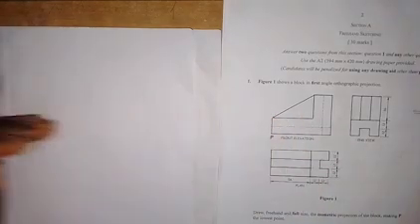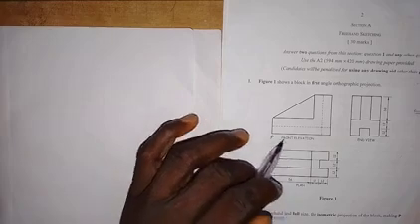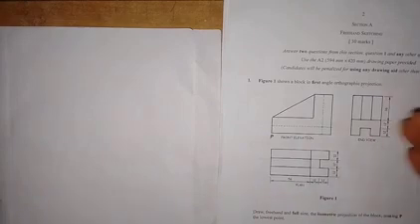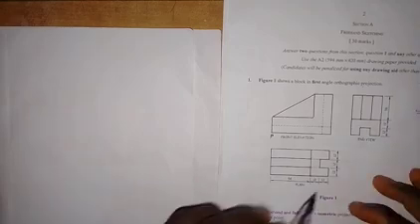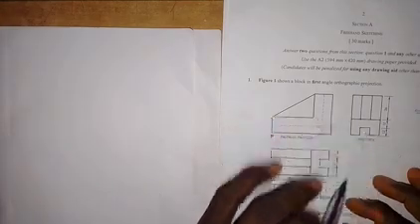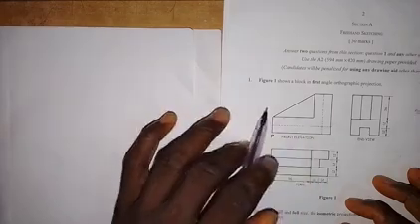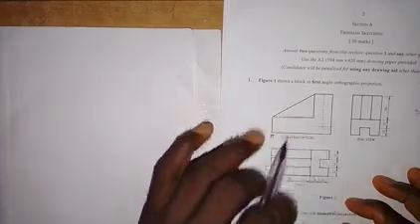So these views are given in first angle projection as we are told. That means, as you can see here, this is the front elevation, this is the plan, and this is the end elevation. So we are going to make the sketch of the isometric view of this object. So let's go and see how it goes. So this is the end elevation, and here we have the front elevation. So this is how I'm going to sketch it, and you are going to see how I'm going to do it.